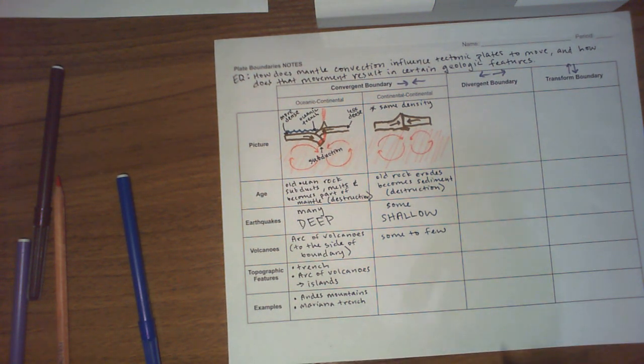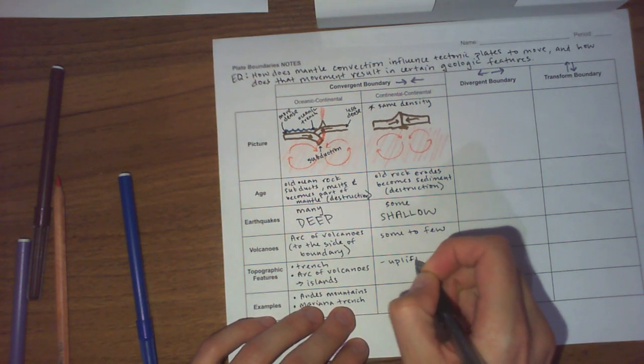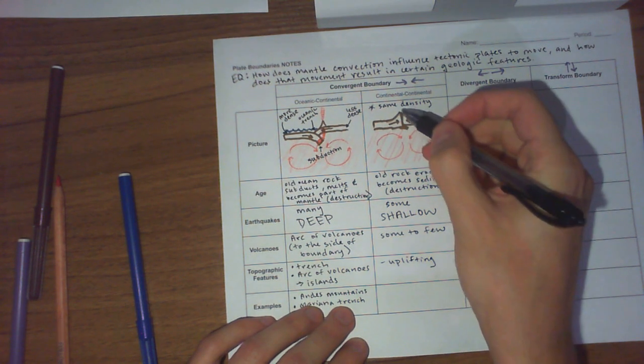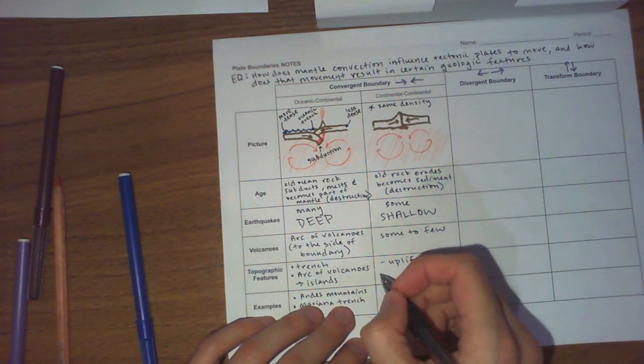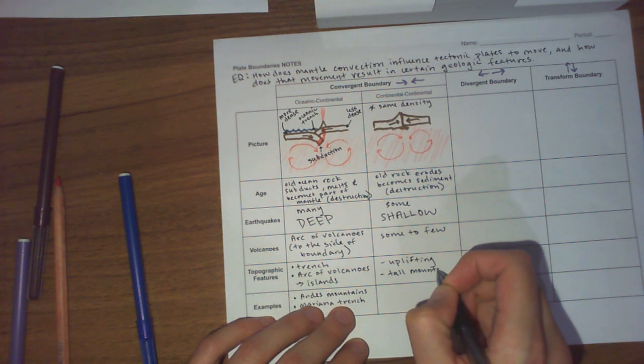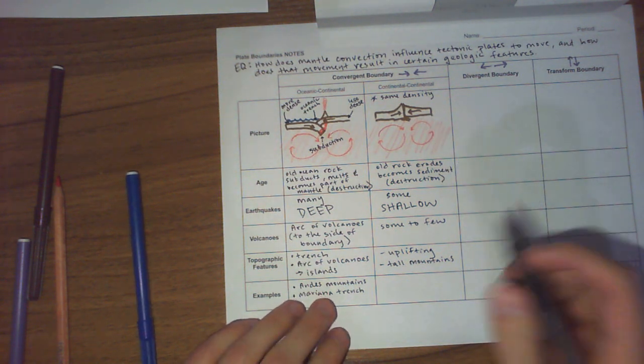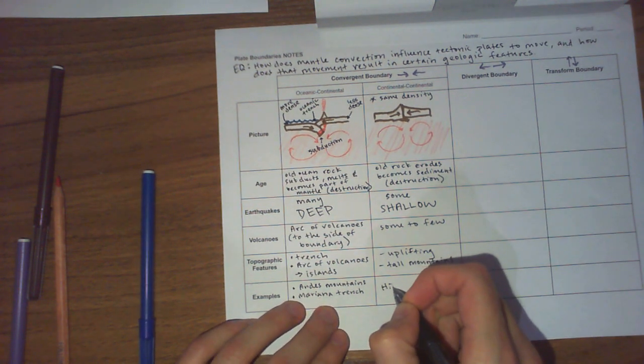Topographic features, we see a lot of uplifting, and that's that crust pushing upwards. And this results in really tall mountains. So the tallest mountains in the world are a result of continental convergence. We're talking about the Himalayas.